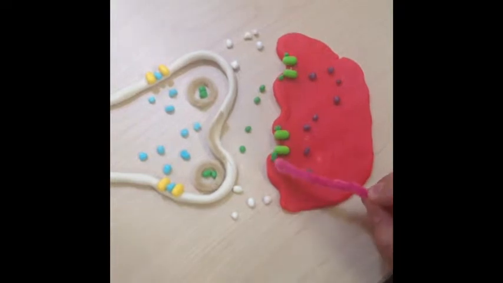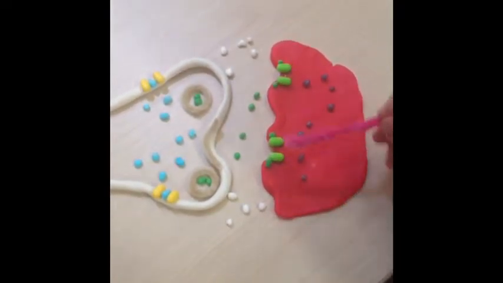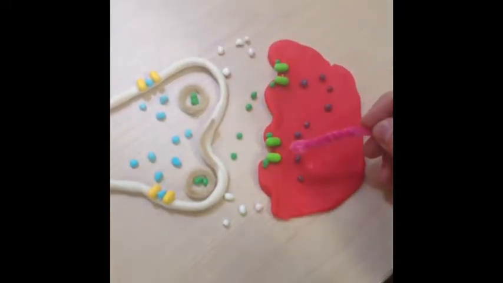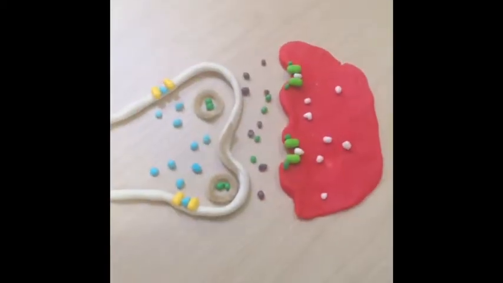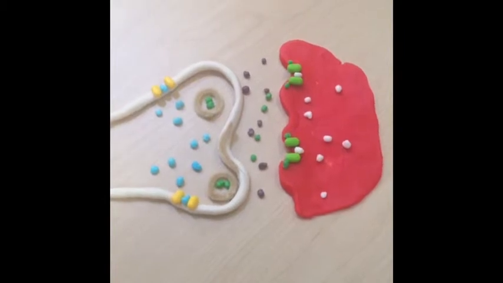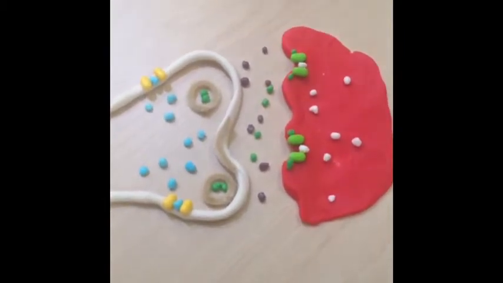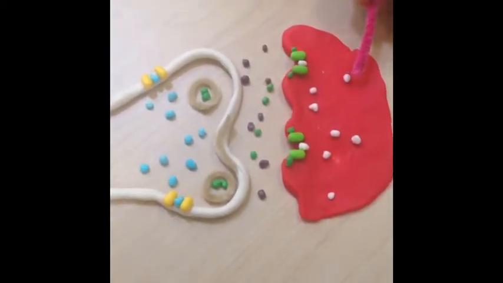Acetylcholine, green nerds, binds with the acetylcholine receptors, green tic-tacs, on the motor end plate of the muscle. This causes sodium-potassium channels to open, allowing the influx of sodium into the muscle fiber and the escape of potassium into the synaptic cleft.